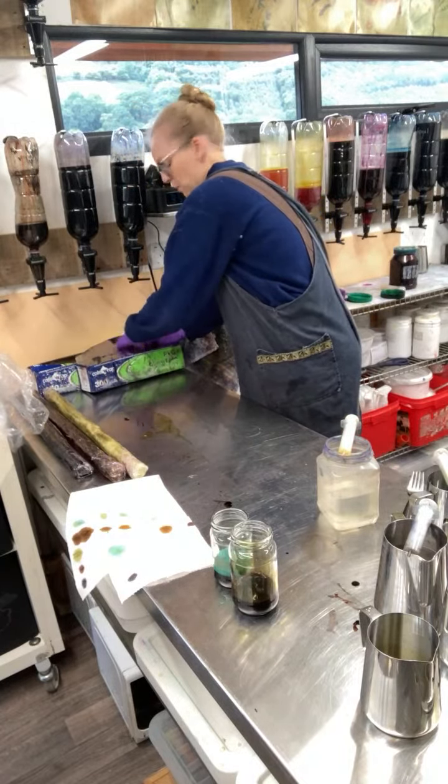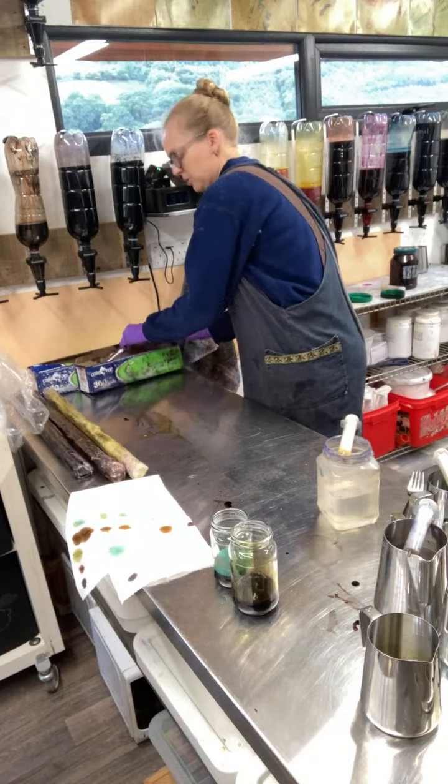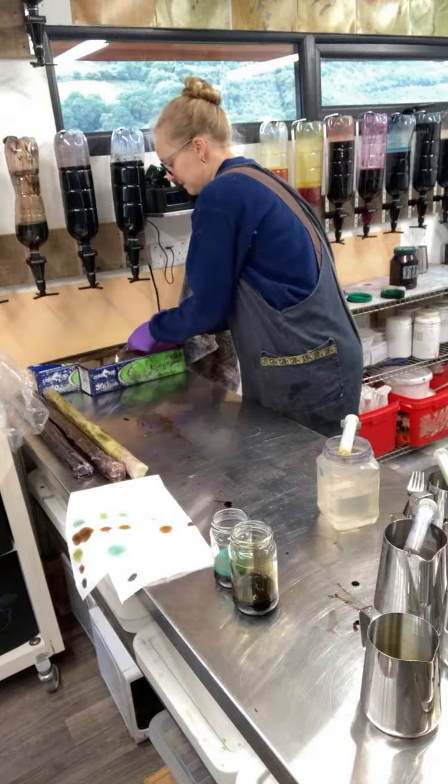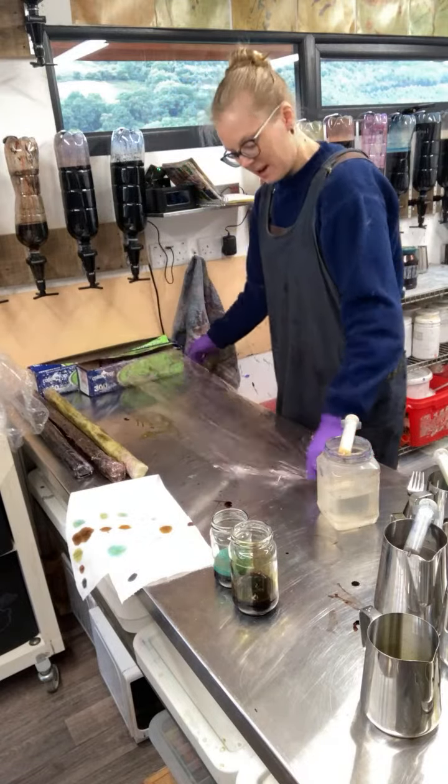So next up we've got our yellowy brown colour that we spent so long trying to decide how much brown versus how much yellow.